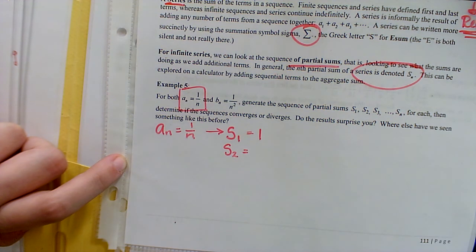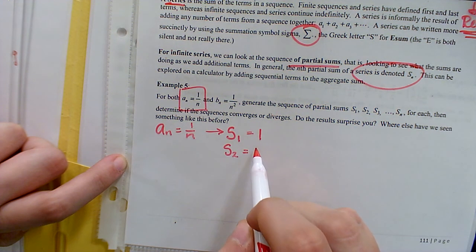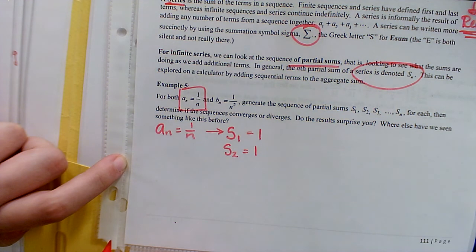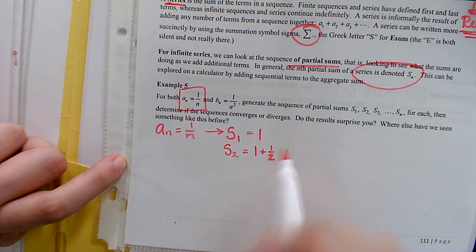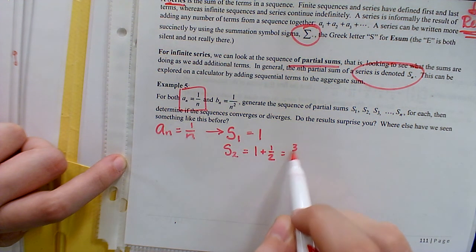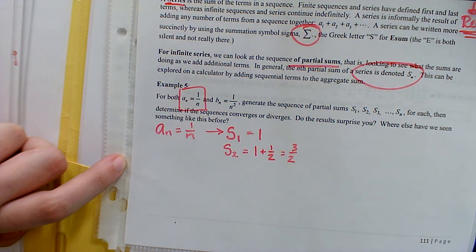Let's try the second partial sum. So you're going to find the first and the second term and add those ones together. So if you plug in 1, you get 1. If you plug in 2, you get a half. And we'll add those together to get 1.5, aka 3 over 2.